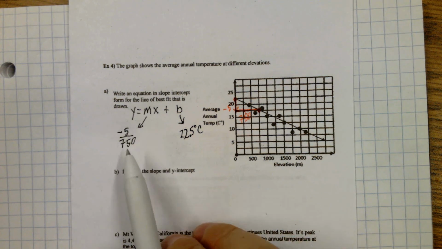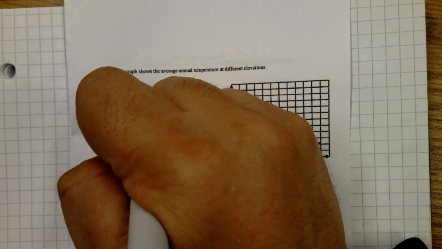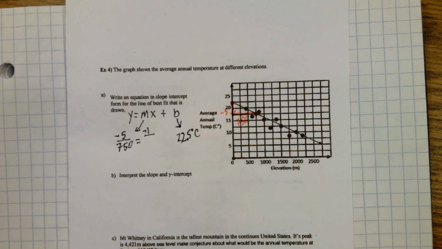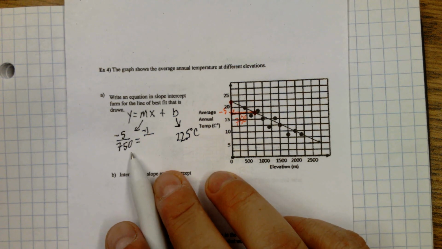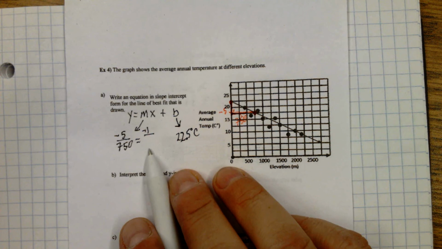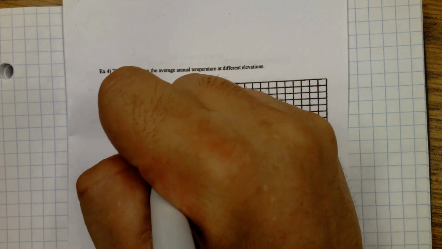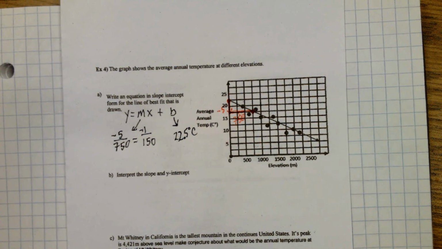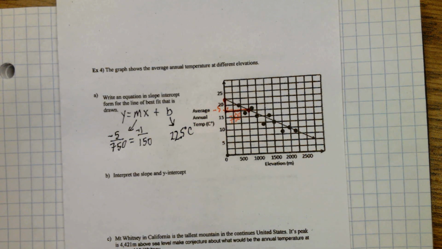But since they're both divisible by 5, let's reduce that. -5 divided by 5 is -1. And what's 750 divided by 5? Divide 750 by 5, please. How much is that? 150. So that means the temperature drops 1 degree Celsius every 150 meters. And that's basically what they're asking us here.